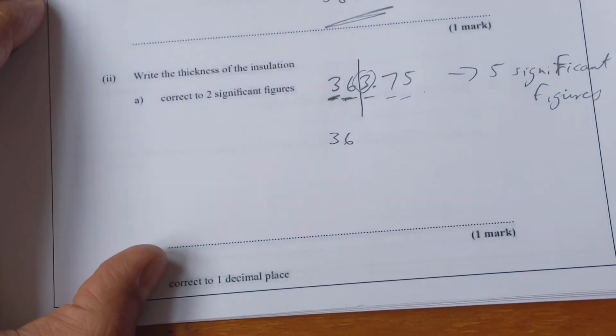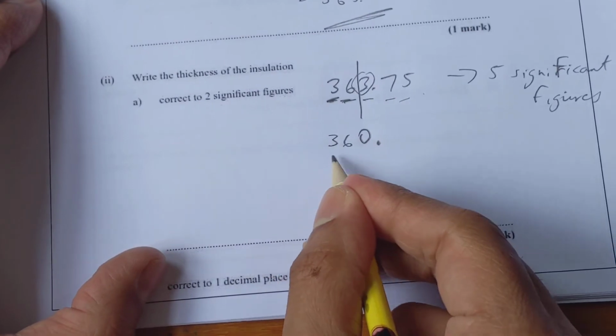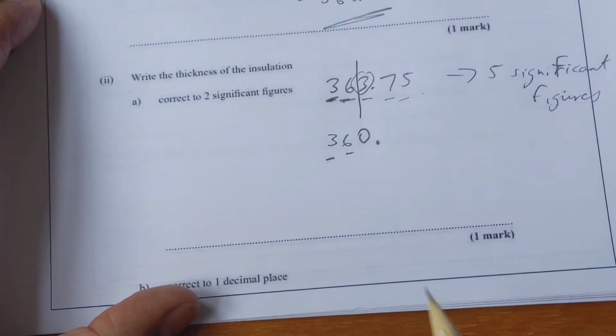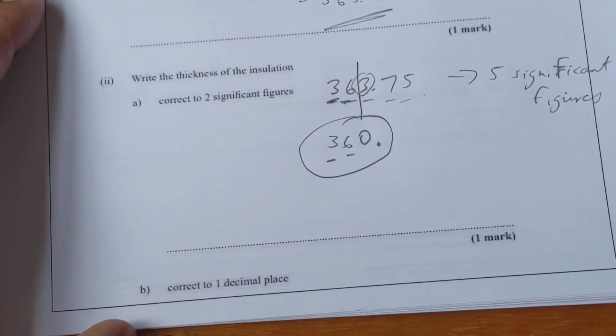But for significant figures, I need to show where the point is. And I fill in that space with 0. So these are my 2 significant figures. These zeros at the end don't count. That's what my answer to 2 significant figures will be.